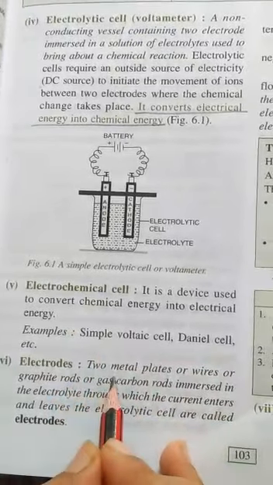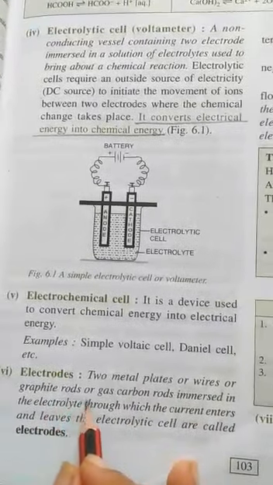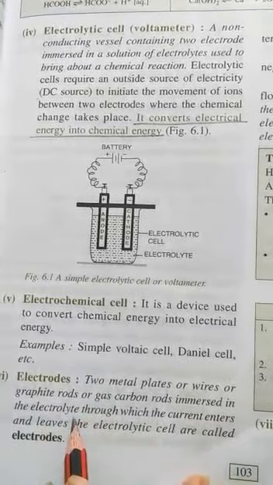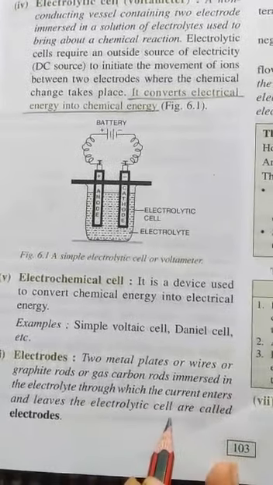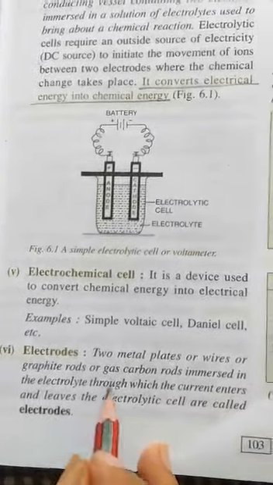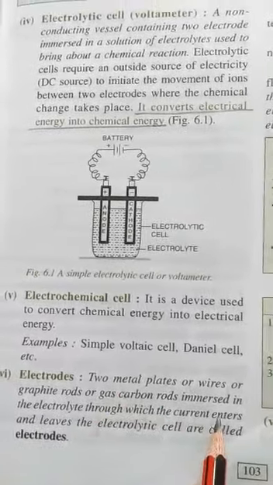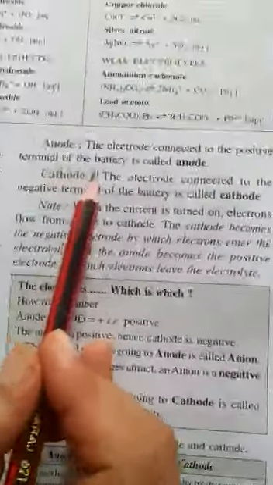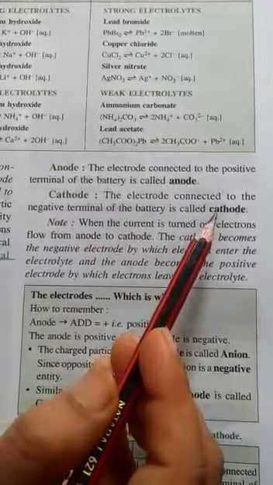Electrodes: two metal plates or wires or graphite rod or gas carbon rod immersed in the electrolyte, through which the current enters and leaves the electrolytic cell, are called electrodes. Electrodes are used to provide the current to the electrolytic solution. Anode and cathode are the two types of electrodes. The electrode connected to the positive terminal of the battery is the anode, and the electrode connected to the negative terminal of the battery is the cathode.